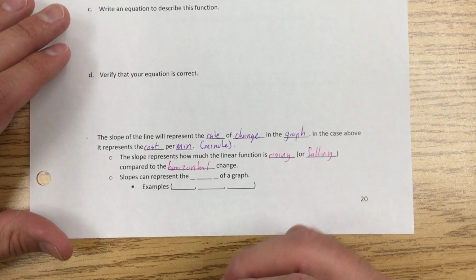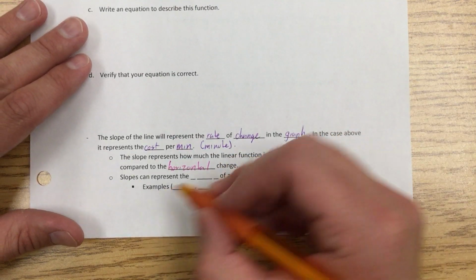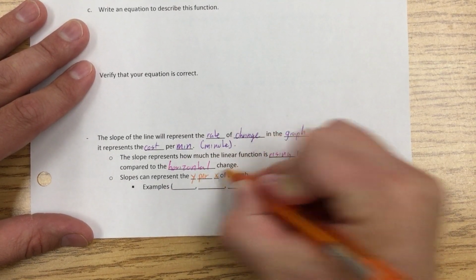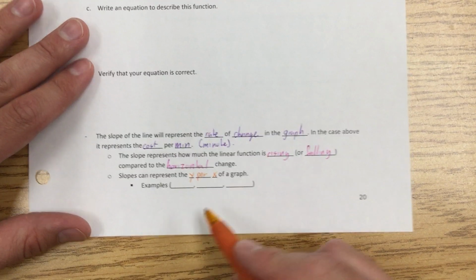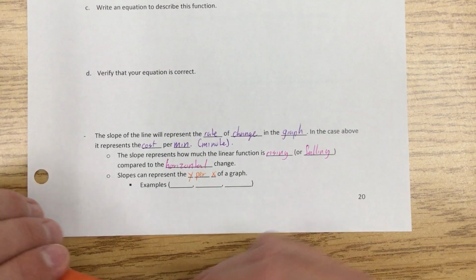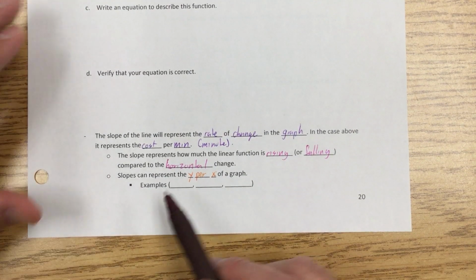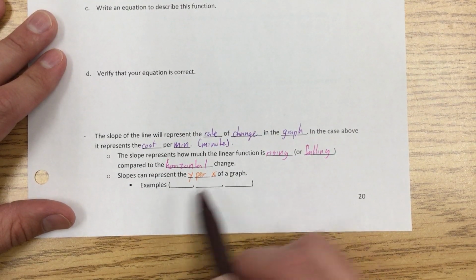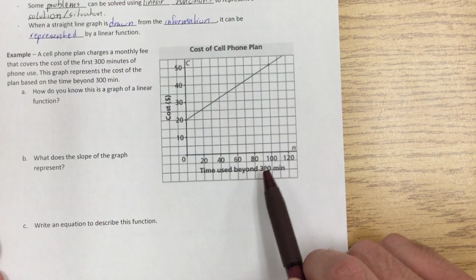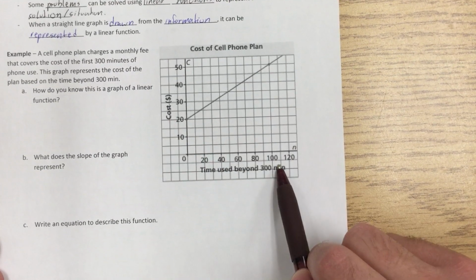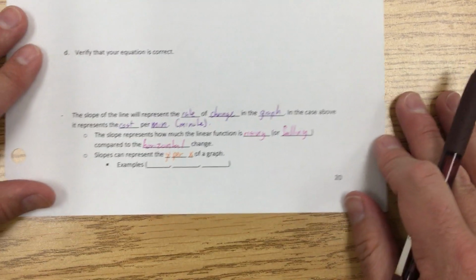Slopes can represent the y per x, okay, or cost per minute, or miles per hour, or something else that we could always put in there. They're going to represent the y per x, so we can always think of that. In this case up here, we had minutes and cost, so it's cost per minute, okay, or minutes above 300.